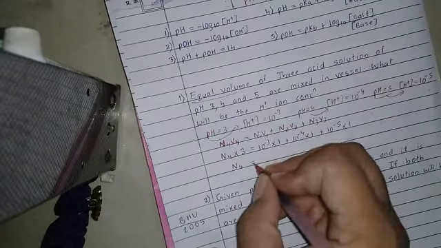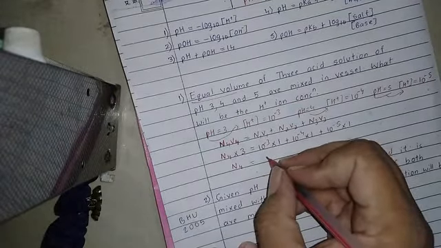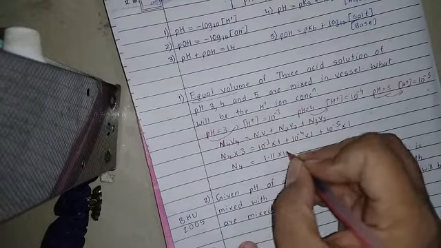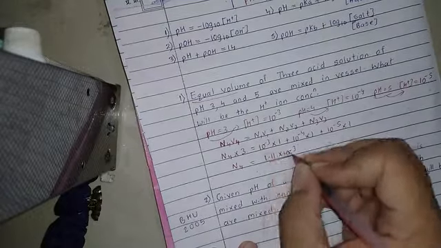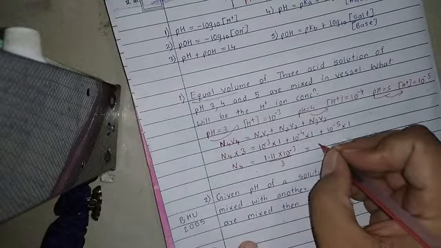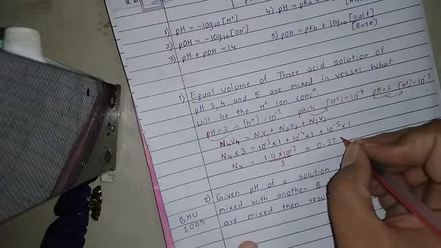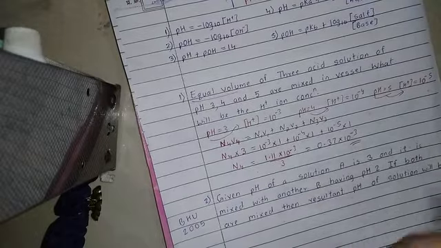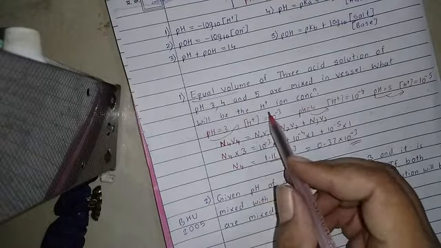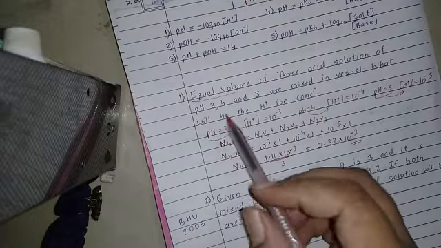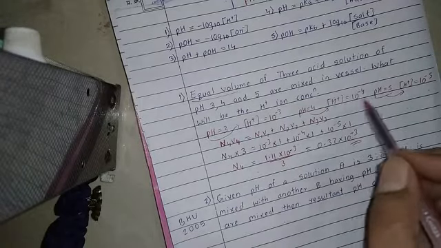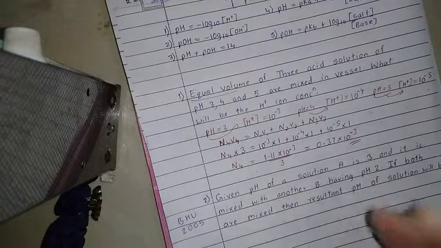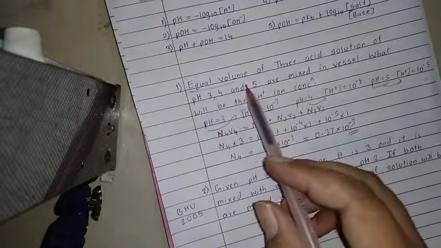So the resultant concentration for H plus will be 1.11 into 10 raised to minus 3 divided by 3, that is 0.37 into 10 raised to minus 3. Observe, got it? This is the resultant H plus ion concentration. First of all, we converted the pH into the H plus ion concentration for all 3, and then we determined the resultant concentration by keeping the volume as 1.